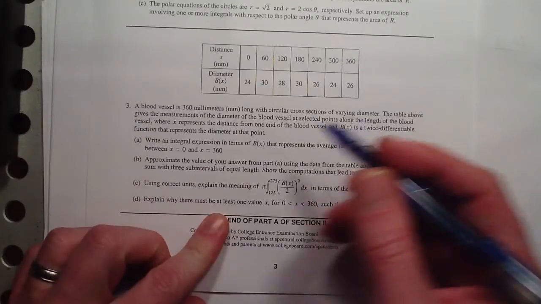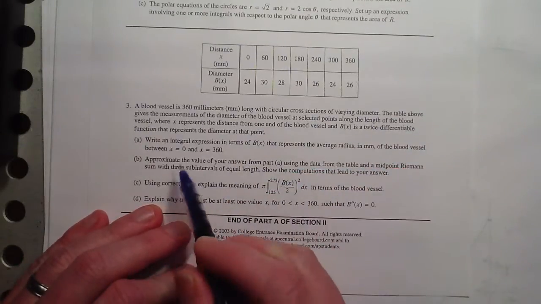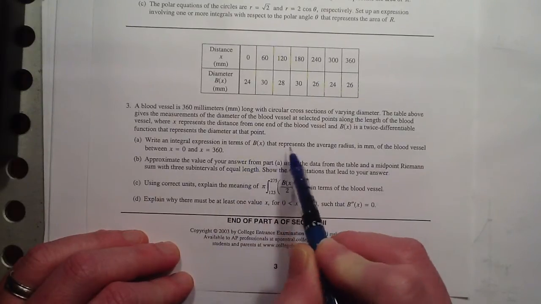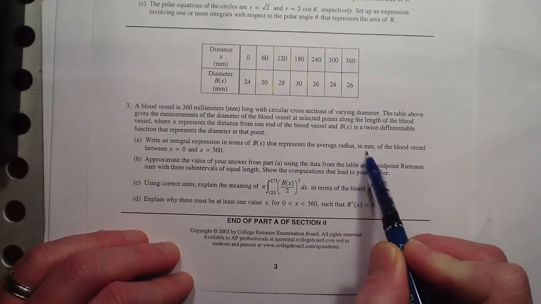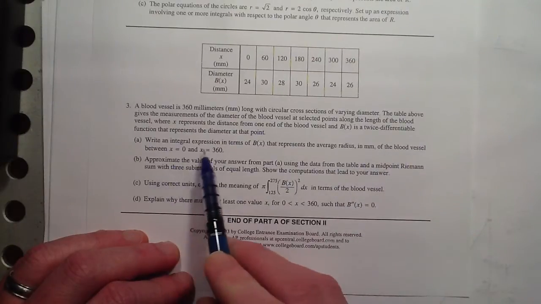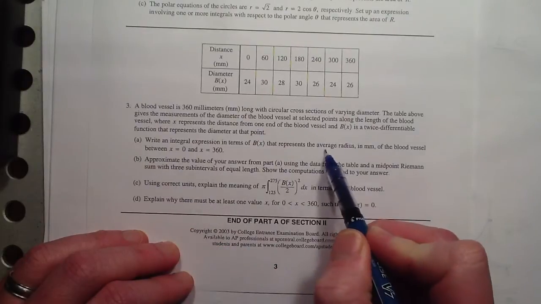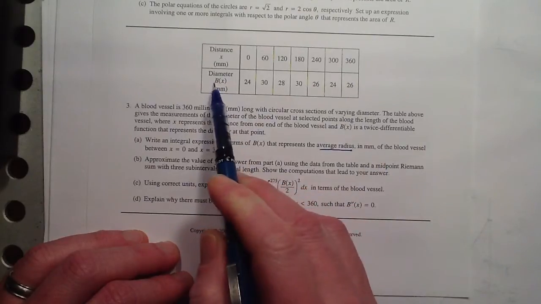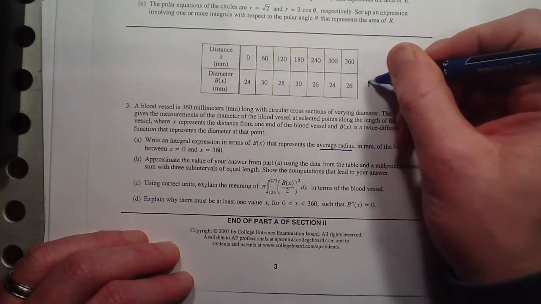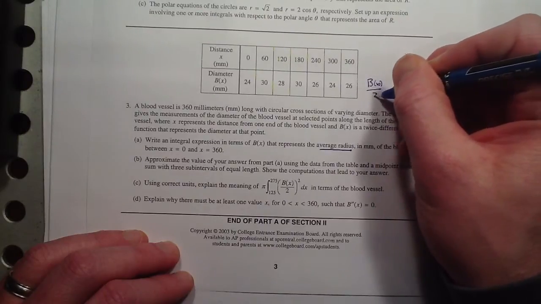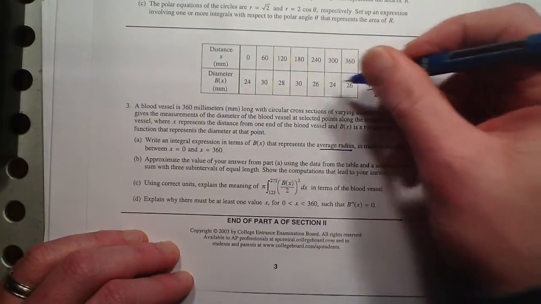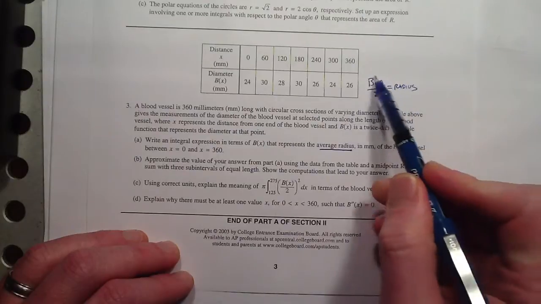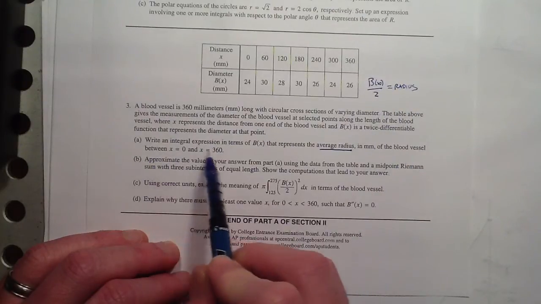All right. So, write an integral expression in terms of b of x that represents the average radius in millimeters of the blood vessel between 0 and 360. So we want the average radius in millimeters. Okay, my b of x function is the diameter. So b of x over 2, since this is the diameter, if we divide those by 2, that would be the radius, right? So we want the average of this, of the blood vessel between 0 and 360.